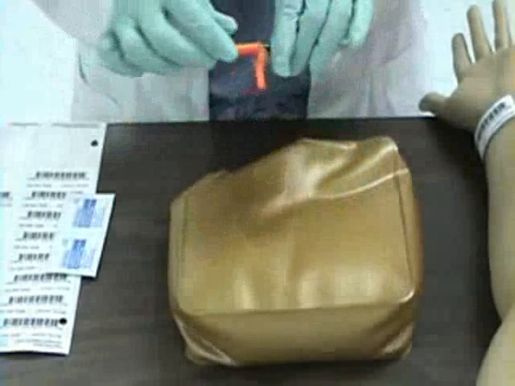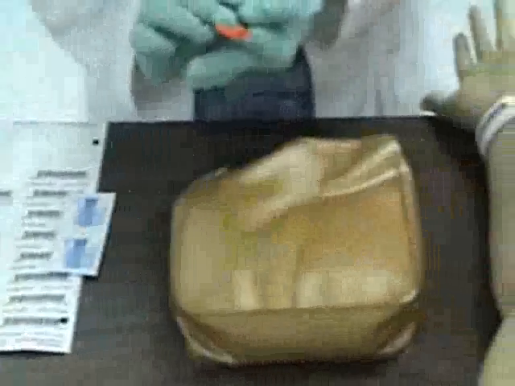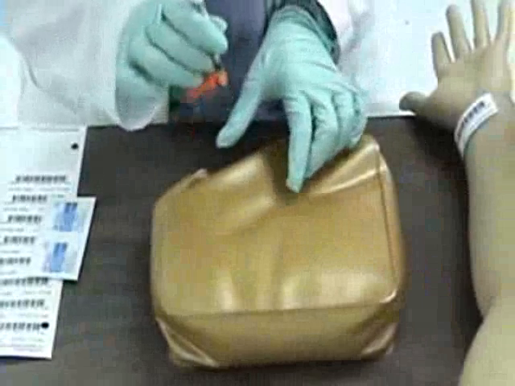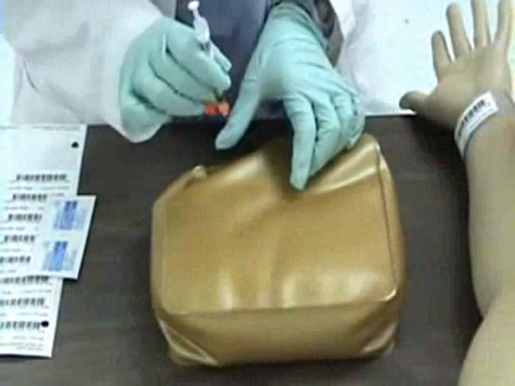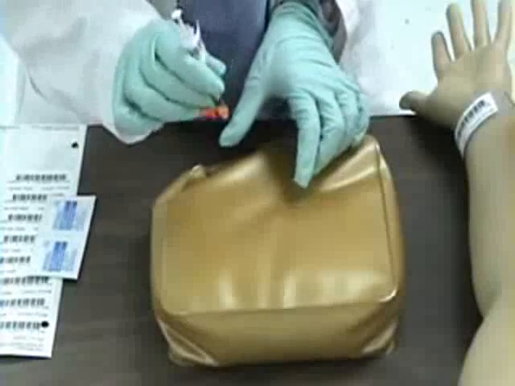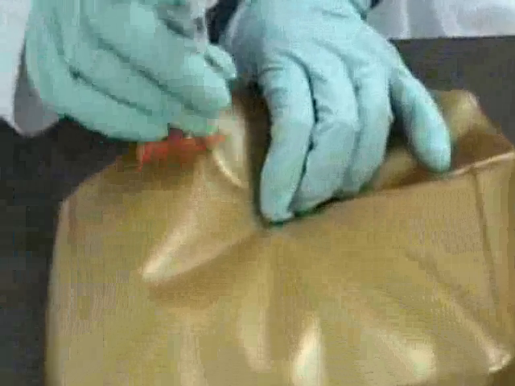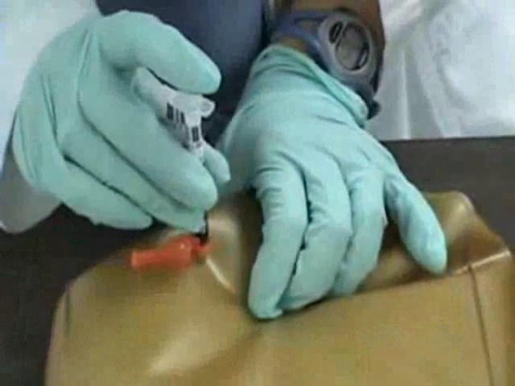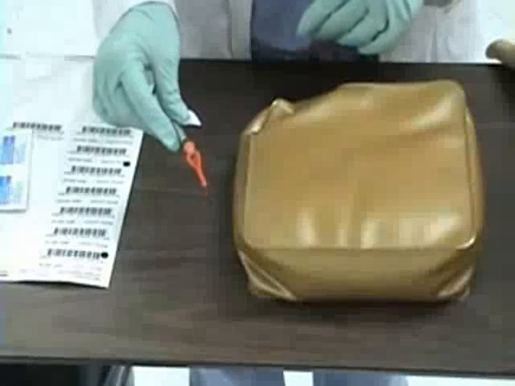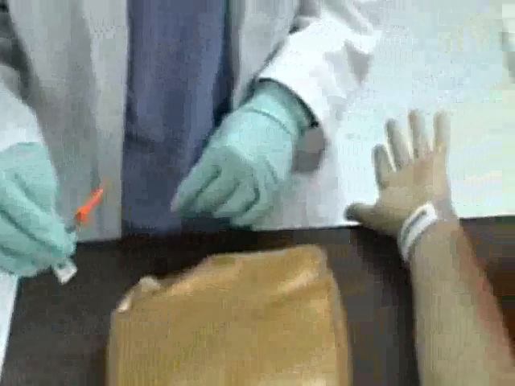I will remove my cap and discard in the trash. I'm going to dart the needle quickly as it will decrease pain to the patient. I'm injecting the medication, then releasing. I will engage the safety device and dispose in the sharps container.